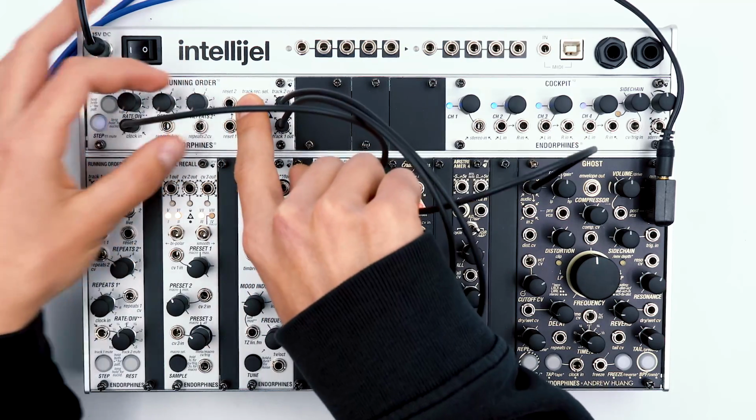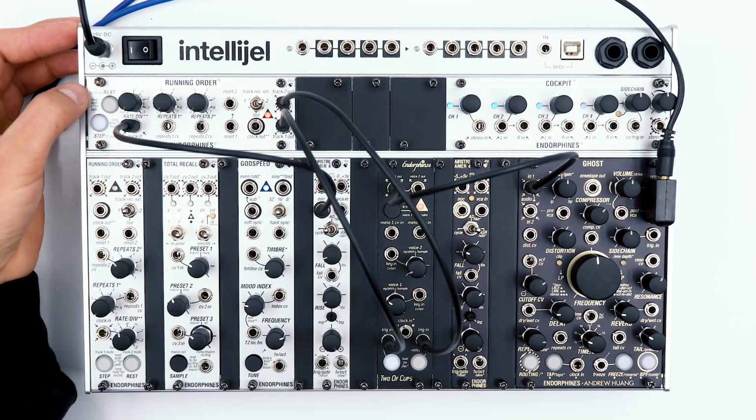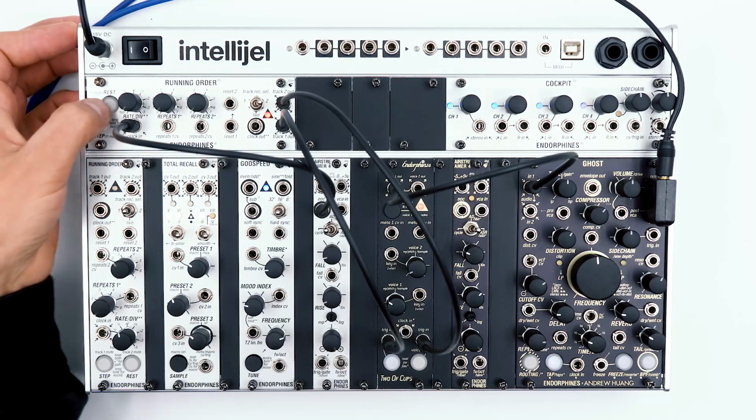Let's change the sequence for track number 2 with just 1 active step and 3 rests as well.